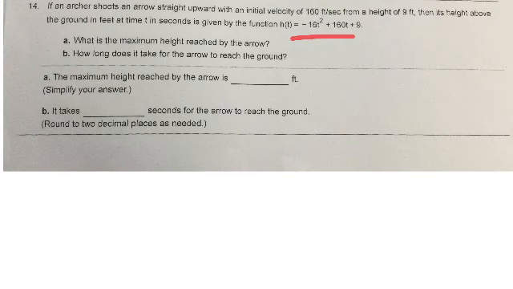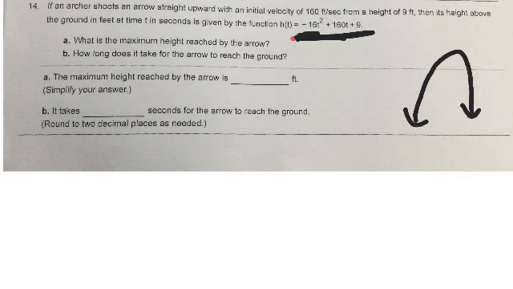So first thing I want to do, find the maximum height. Well, I know this is a parabola. I know it's facing downward because the leading coefficient is negative. And I know that the y represents the height of the arrow. So if I want to know its maximum height, that would happen at the vertex because that's when the y value is its highest.